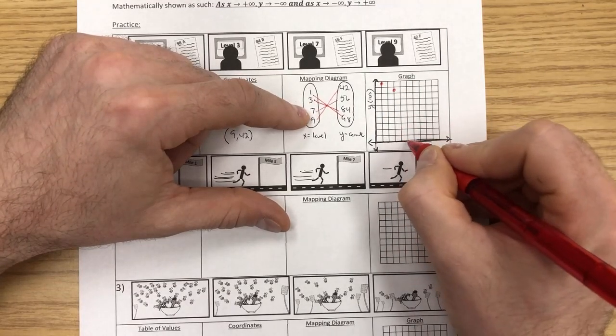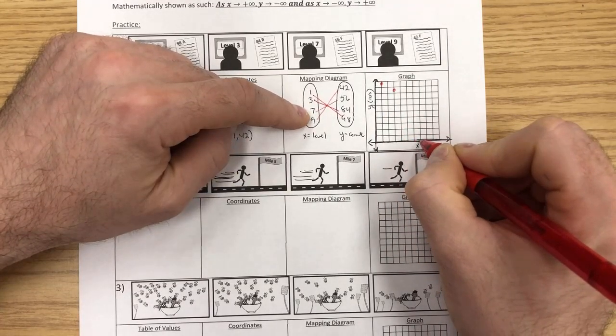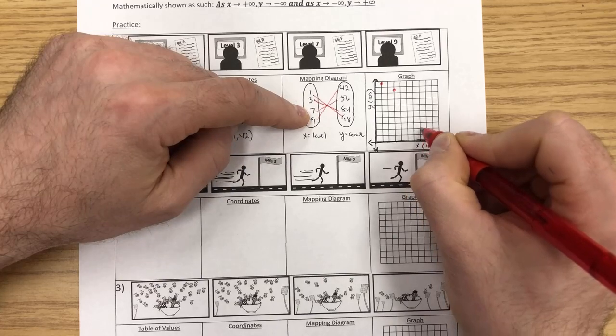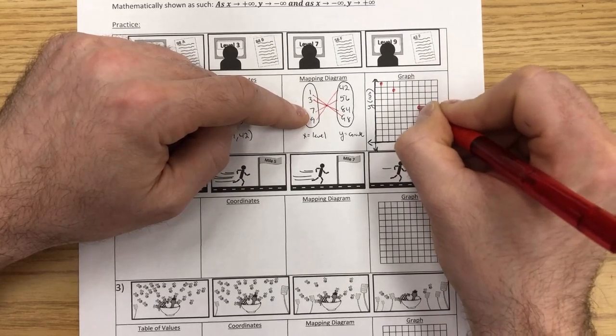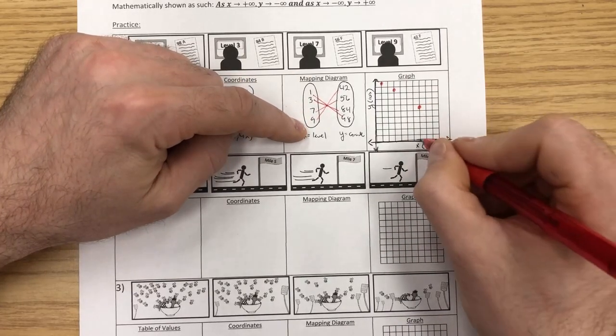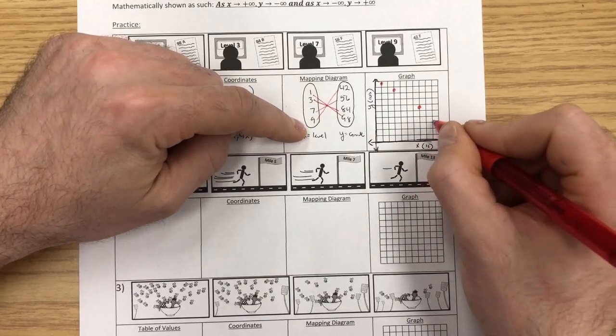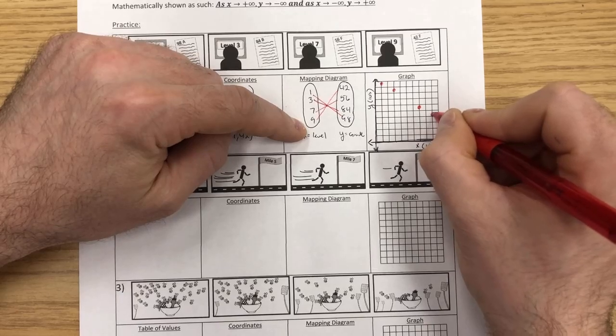So 3, 4, 5, 6, 7, and I go up to 56. So 10, 20, 30, 40, 50. We're going to put 56 right there. And then 7, 8, 9, 10, 20, 30, 40, and 42.